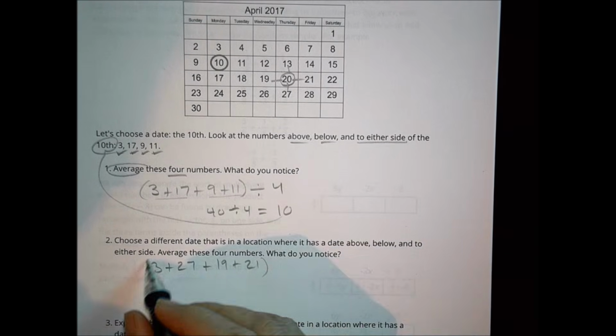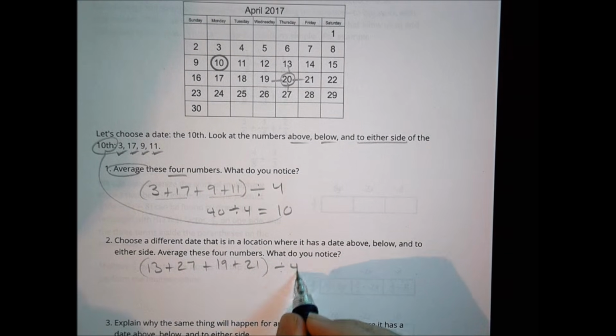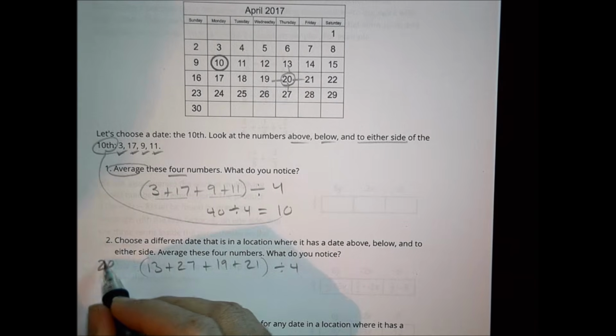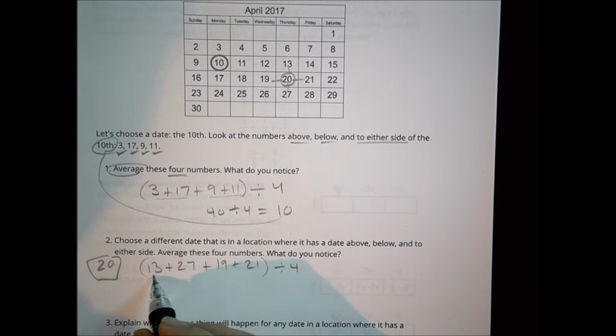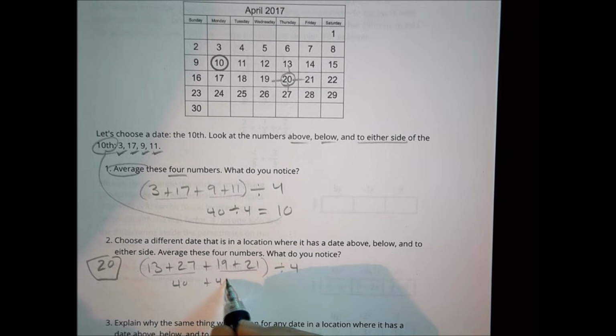I'm going to combine those and divide it by 4. Again, my number that I chose was 20. So 13 plus 27 is 40, plus 40, is 80, divided by 4, which equals 20.